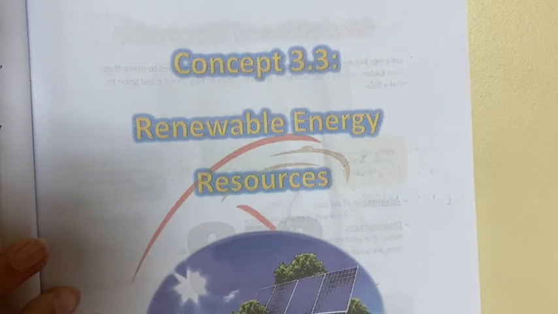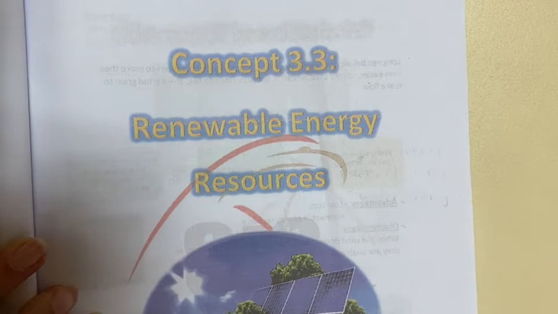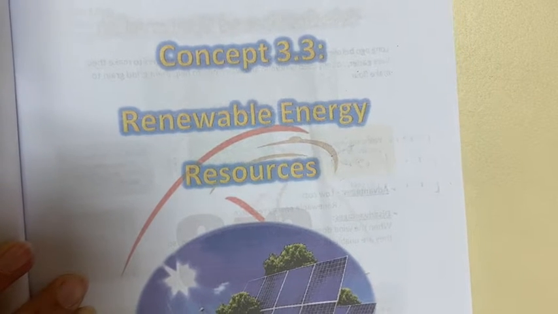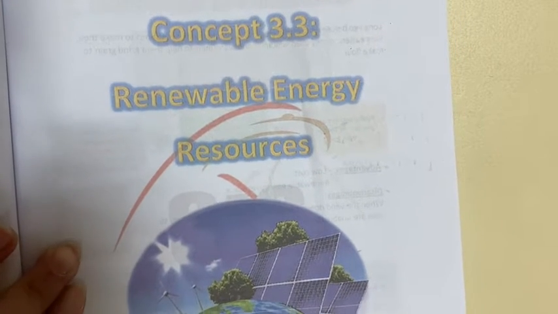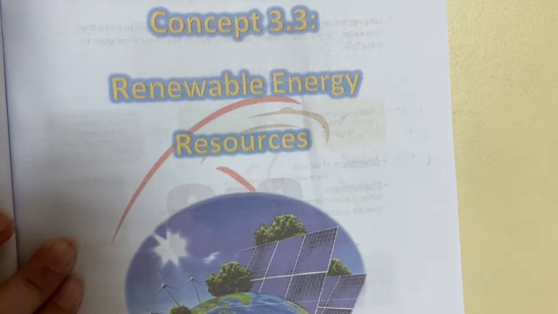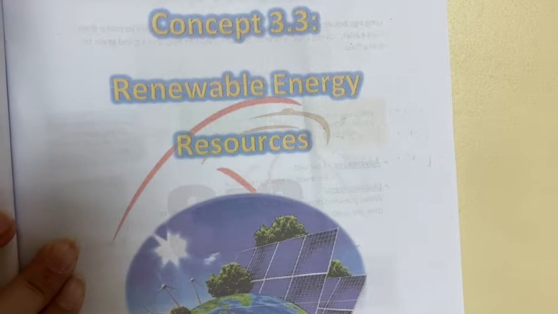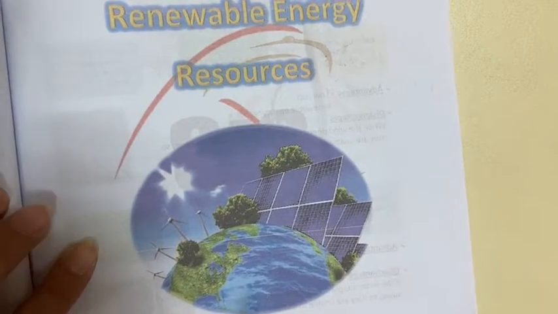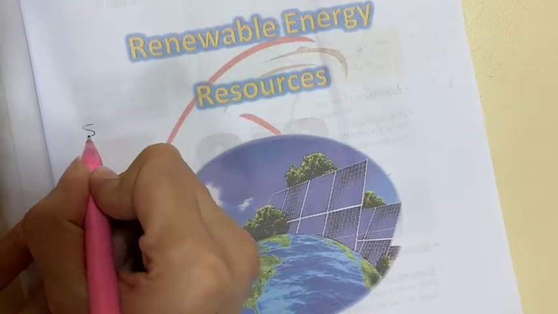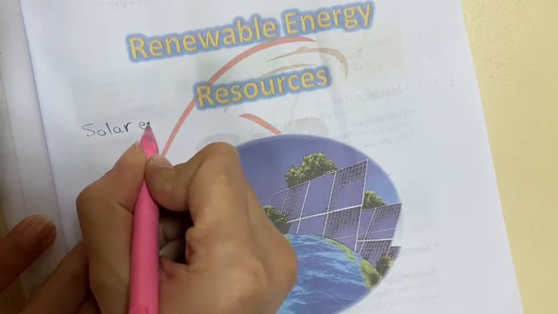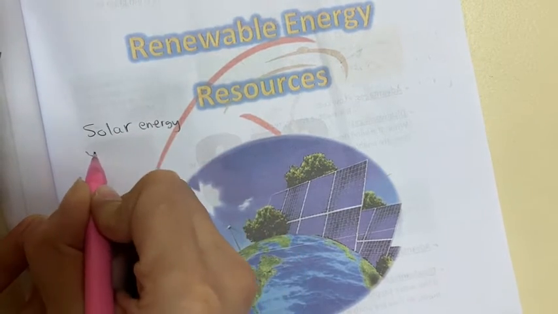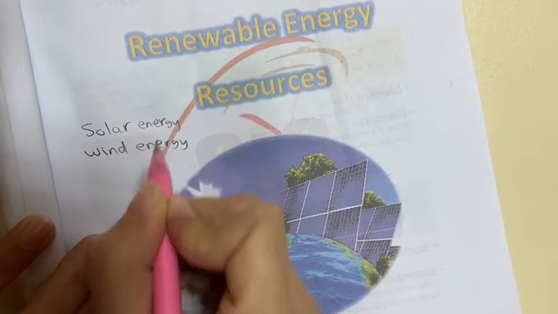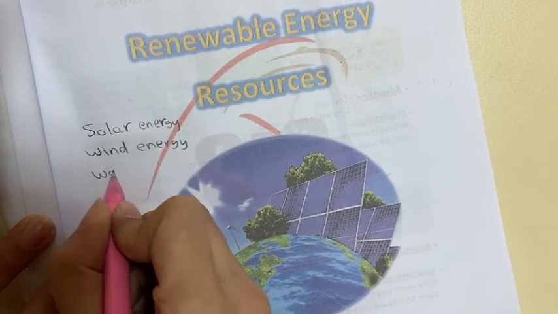Hello Junior 4, let's start concept 3 in theme 3, which is talking about the renewable energy resources. So tell me, what are the renewable energy resources from the previous lesson? Yes, the renewable energy resources are solar energy from the sun, wind energy, and water energy.